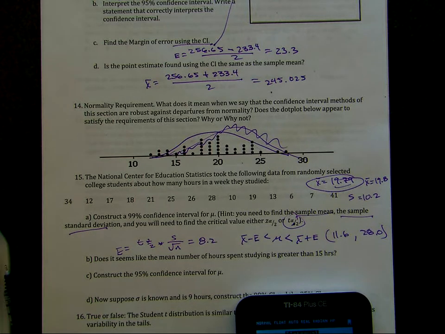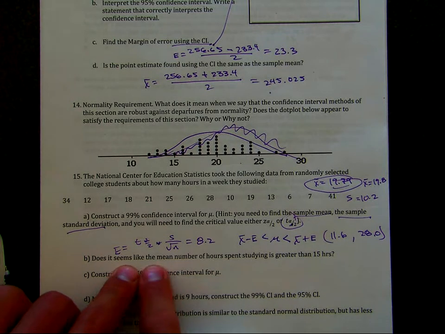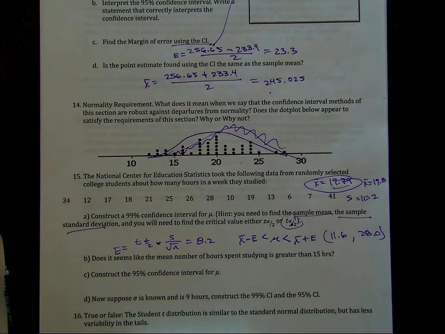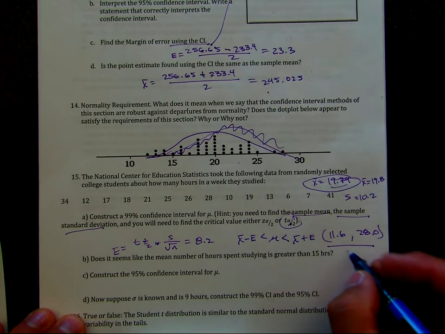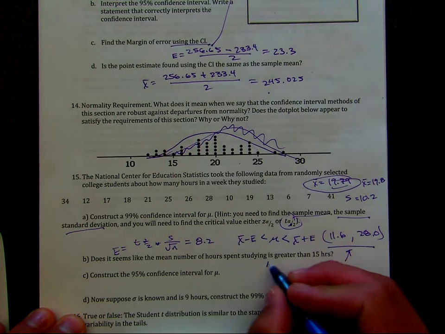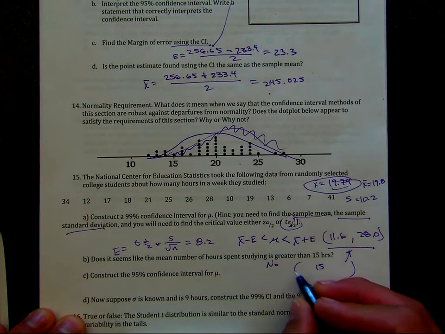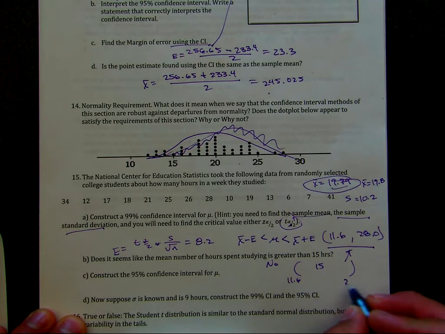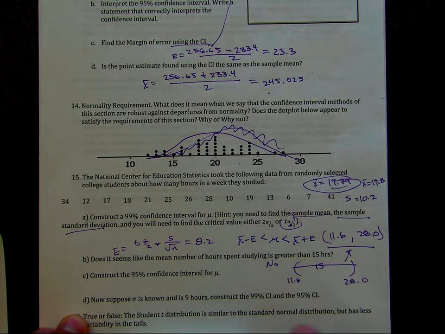Does it seem like the mean number of hours spent studying is greater than 15 hours? So in this case, you're going to look at this. Does it seem like the mean number is greater than 15? No, because 15 is right in the middle of your confidence interval, 11.6 to 28.0. You see that it's right in the middle. If somebody said, is the mean greater than, say, 10, you'd say yes.